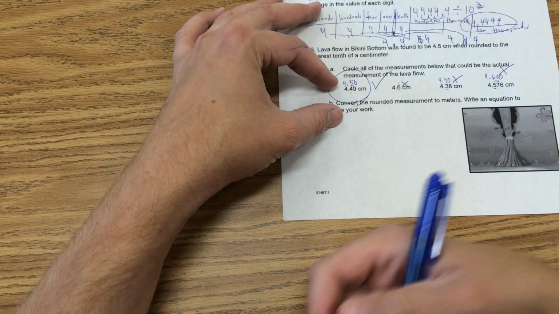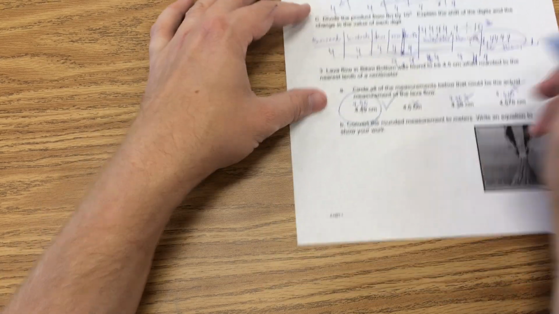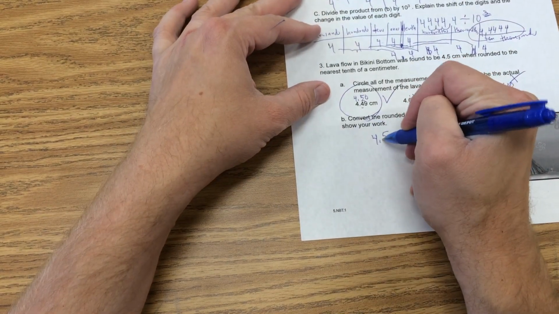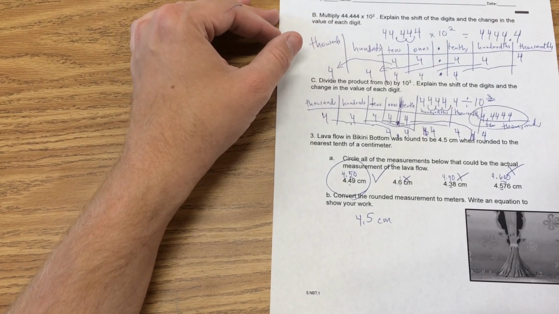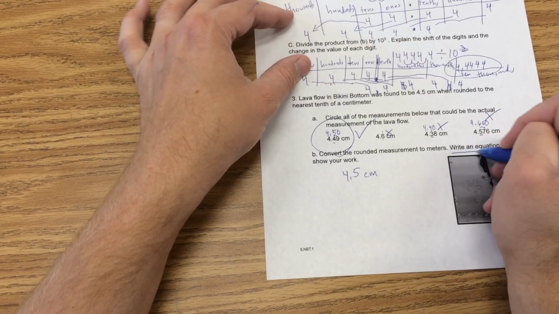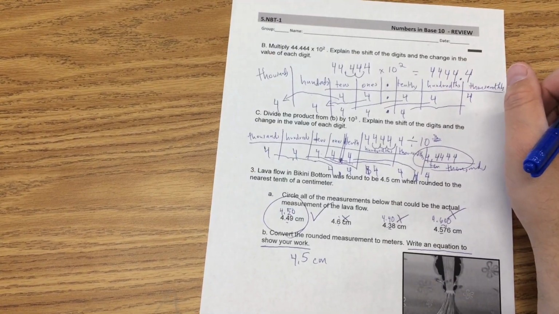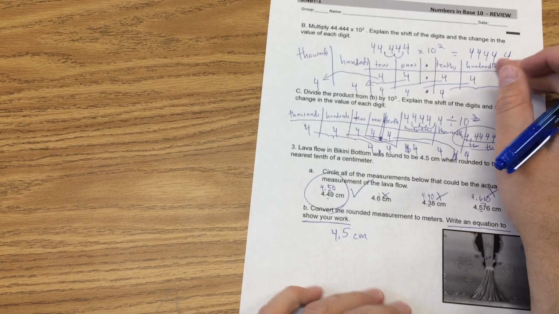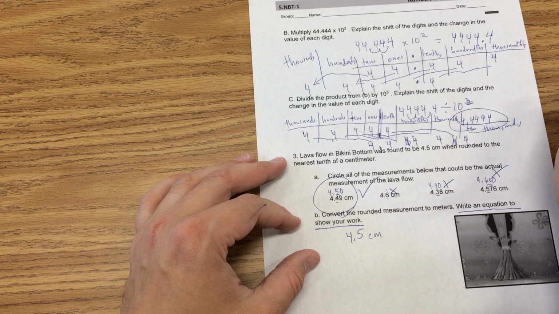Convert the rounded measurement, oh wow, to meters. Here's the rounded measurement. Now I need to convert it to meters. Write an equation to show your work. So if you're in my homeroom, I said none of these tests are easy. They require a lot of thought. Convert the rounded measurement to meters.